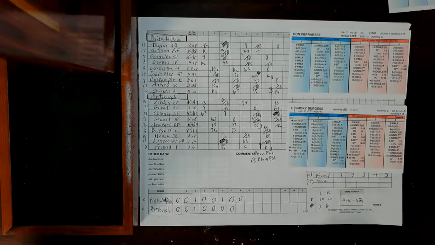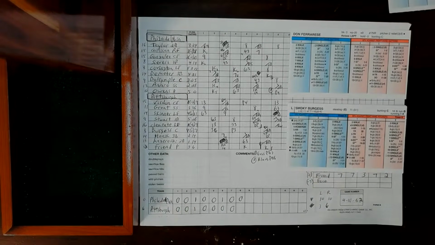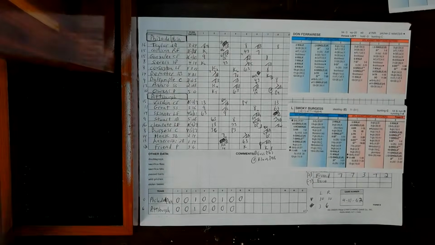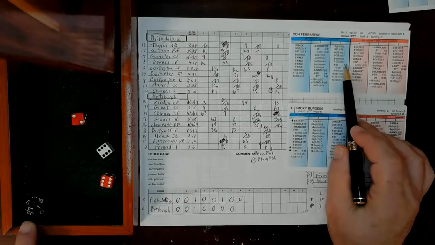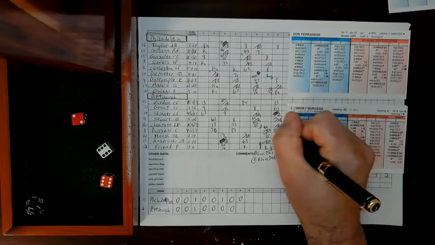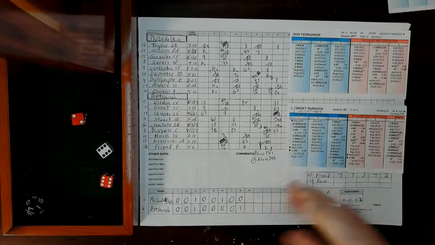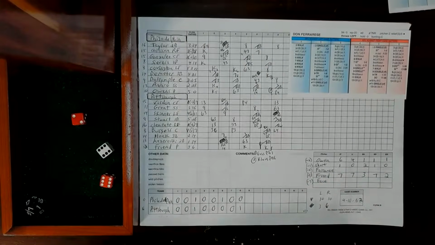Lefty on lefty matchup. Ferraris against Burgess. I know I'm butchering his name, but I got to call him something. 6-8, and that's a 1-2 single. Double dies a 7 this time, so he lines to second. But we got a tie game as we go into the 9th inning.